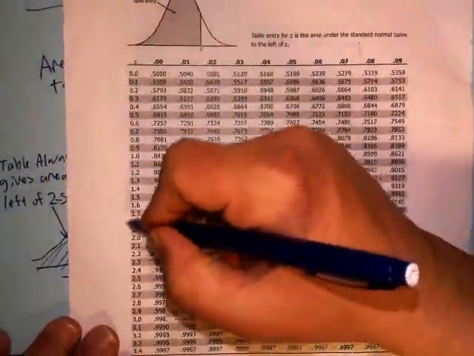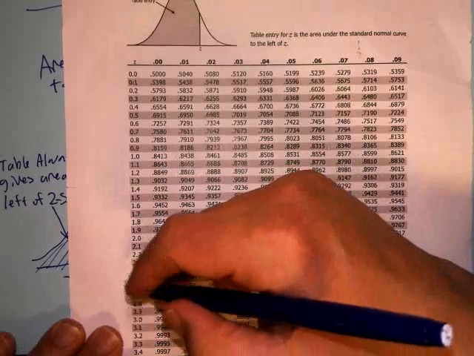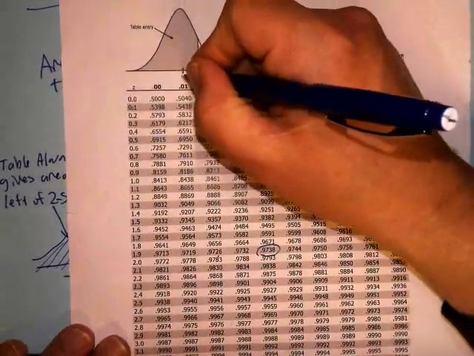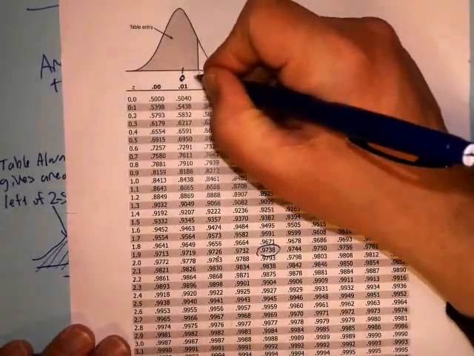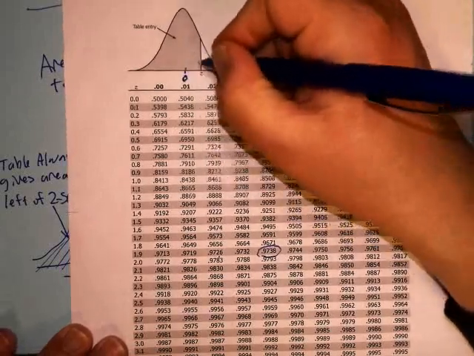And then on here, this is the positive side. So these are the z-scores, and they're all positive, and 0 is in the center here, right? And our z-values are to the right of 0 here.